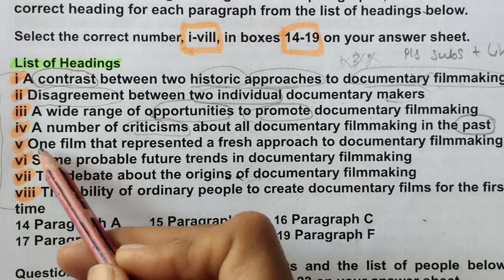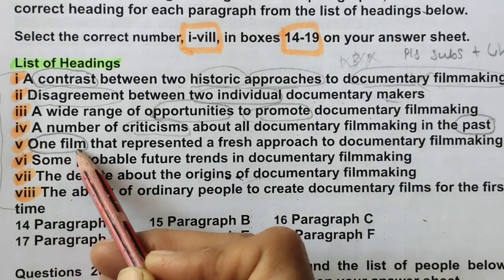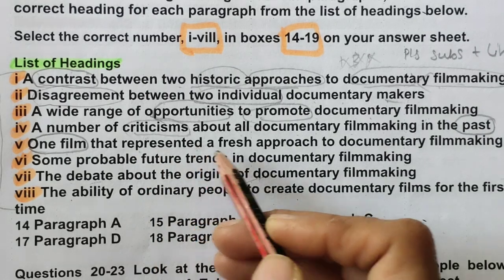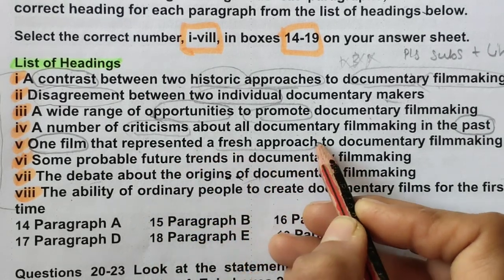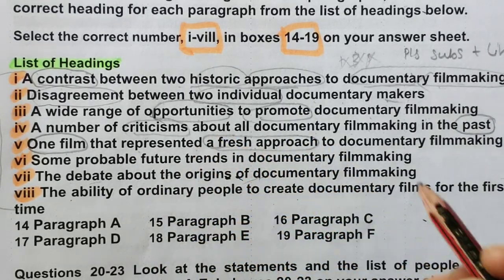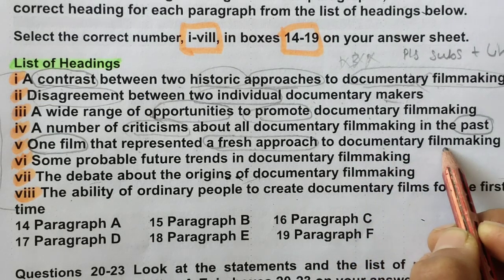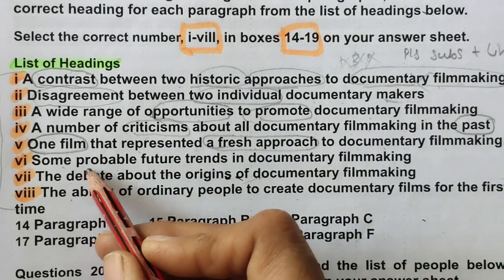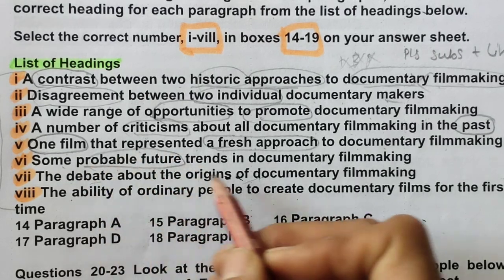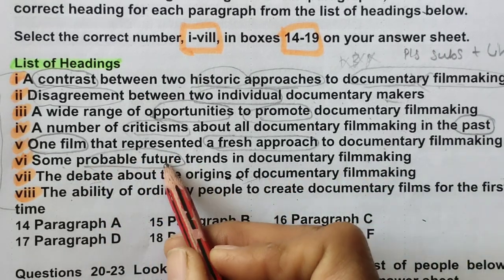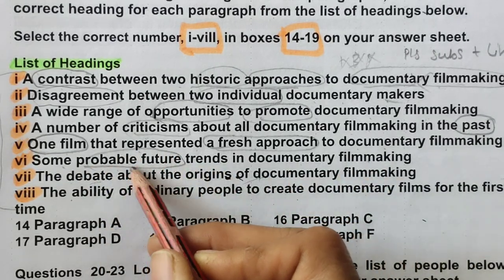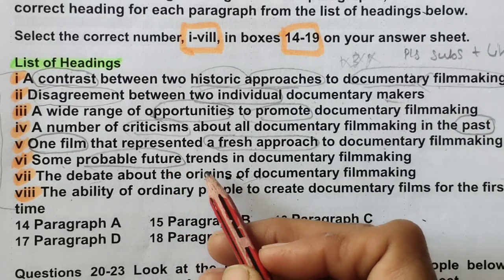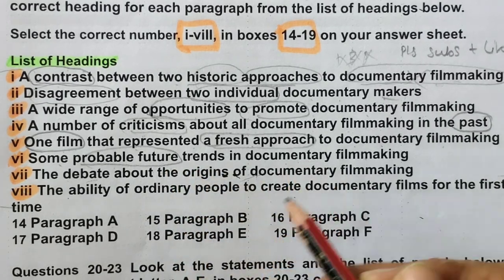Fifth, one film. Okay, talking about only one film that represented a fresh approach. Fresh approach means new approach kind of thing to documentary filmmaking. Okay, some probable future trends in documentary filmmaking. Some trends, some behavior, future kind of some insight will be there in documentary filmmaking.